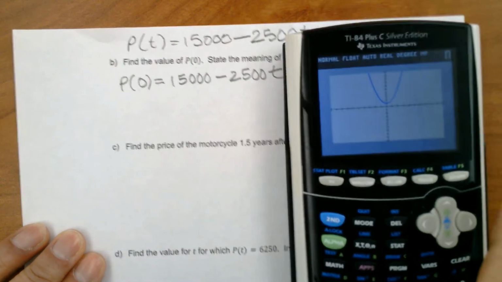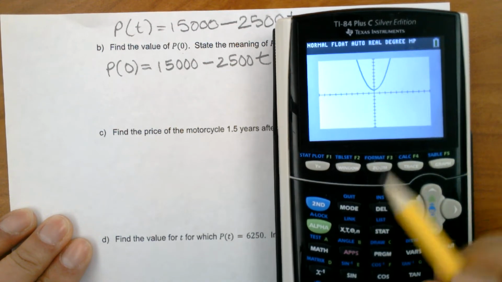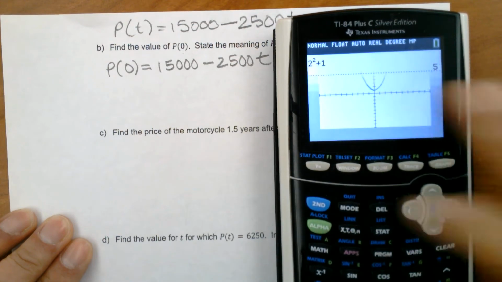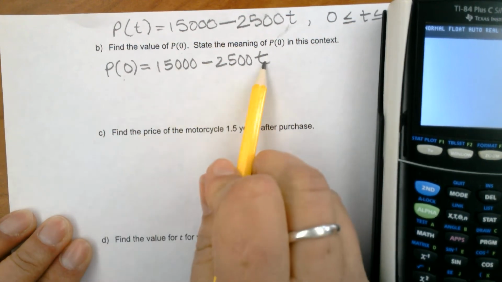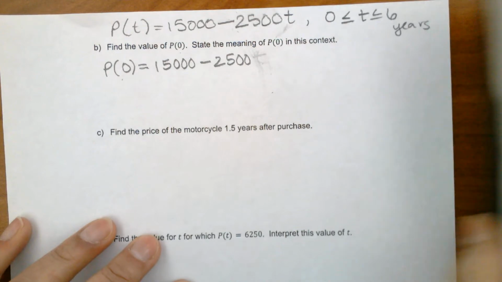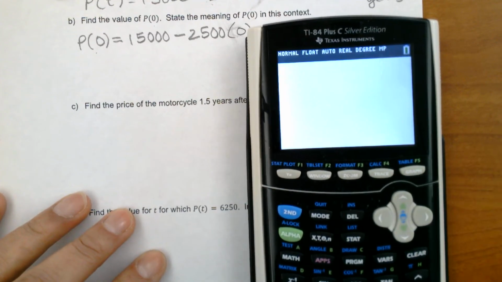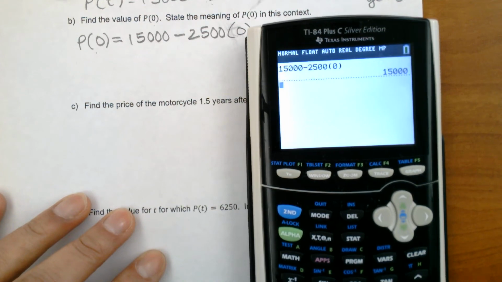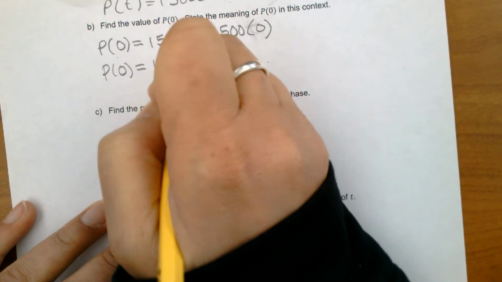Okay, let's put it in our calculator. If you're on this graph, if you see the blue button here, you can just press second and then mode, which is really the quick button. We're going to put 0 in, so I need to replace T with 0. Now we're ready for the calculator. We do 15,000 minus 2,500 times 0, and we get 15,000. So P of 0 equals 15,000.